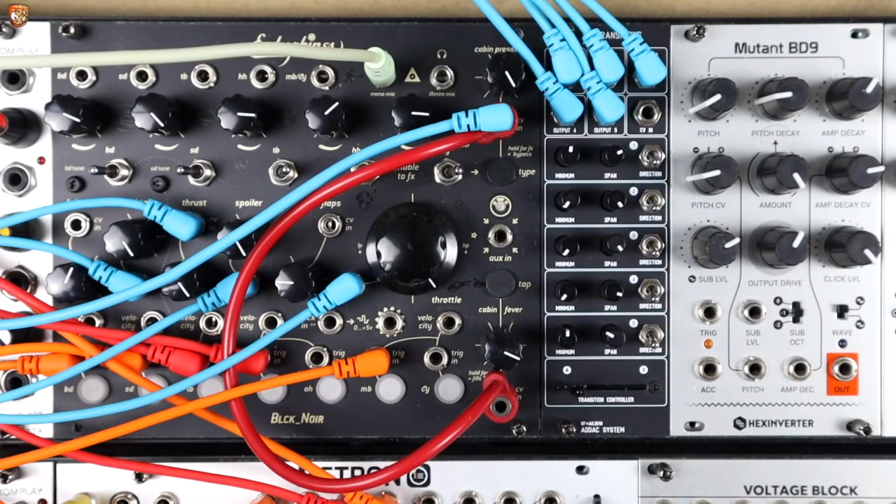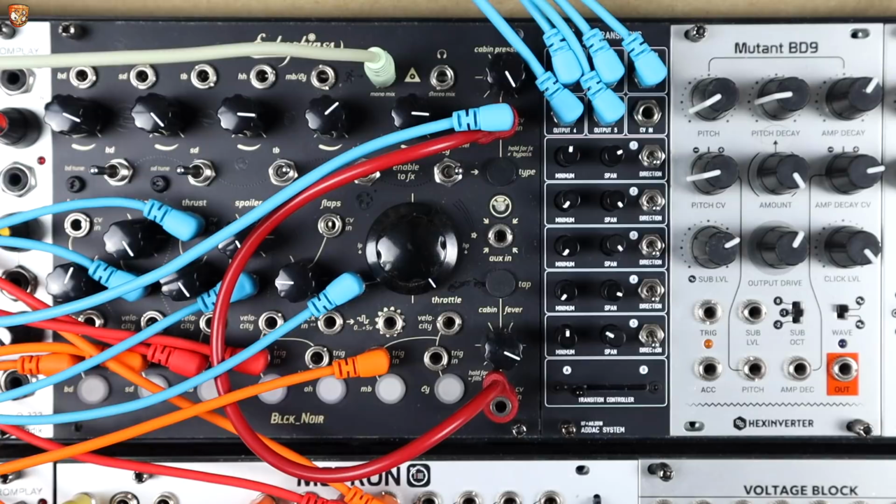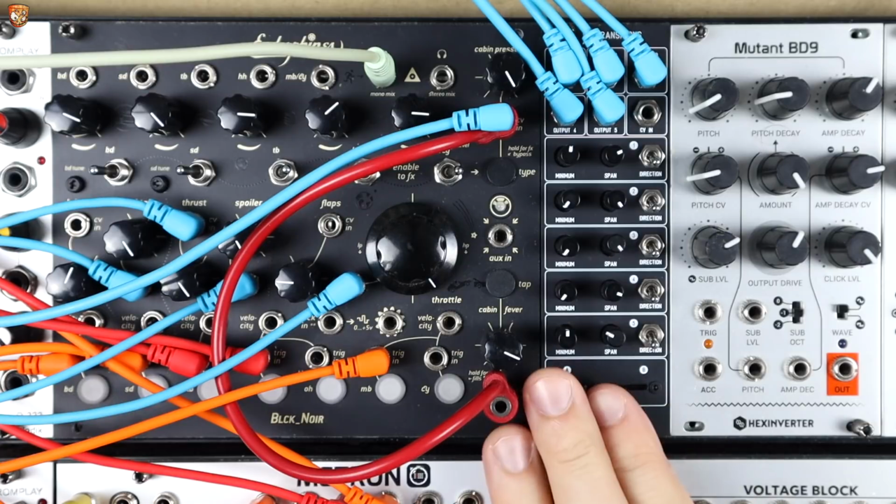So for this first patch, we've paired up the VC Transitions with the Endorphins Black Noir. And it's a really potent, fun pairing that I keep not filming this demo and just playing around jamming with the thing. But of course, there's work to do, being this demo.